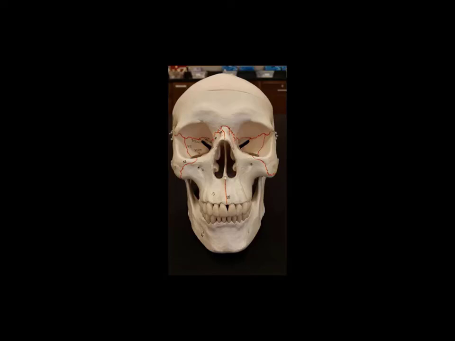The skull itself is not just one bone. There are several bones that make up the skull, and these lines are called sutures, and that's where two or more bones come together. So that's kind of a guide for when you're not real sure which bone you're looking at. It can give you an idea of, okay, well, it's in between this bone and this bone.